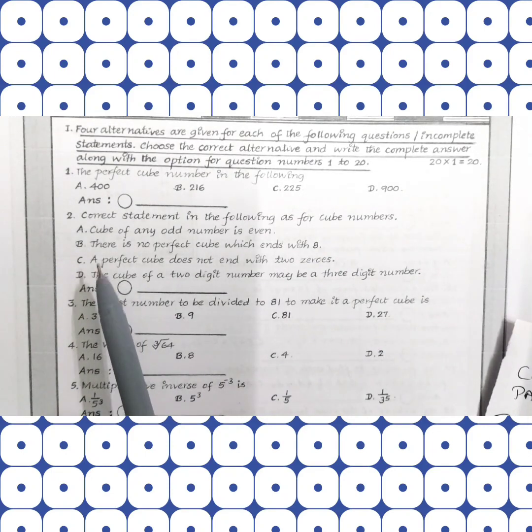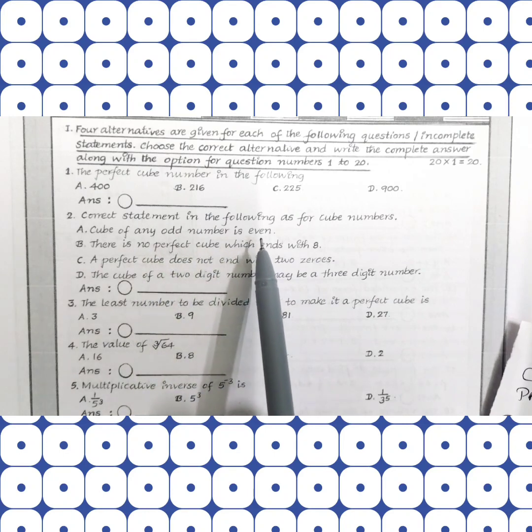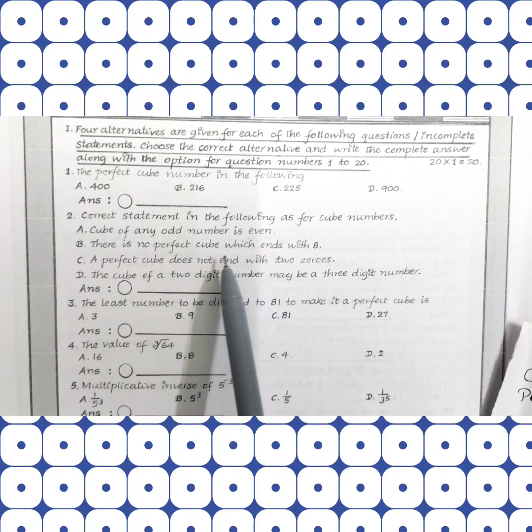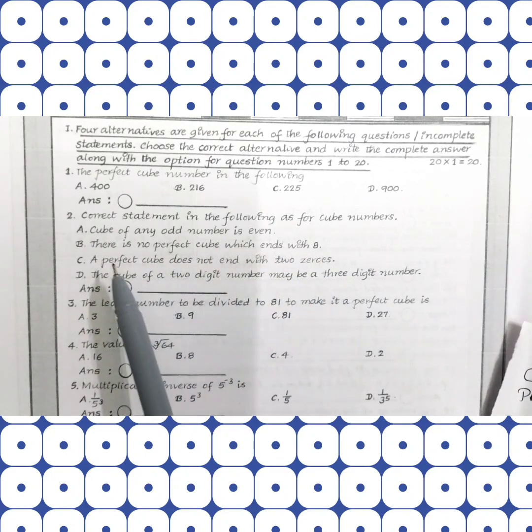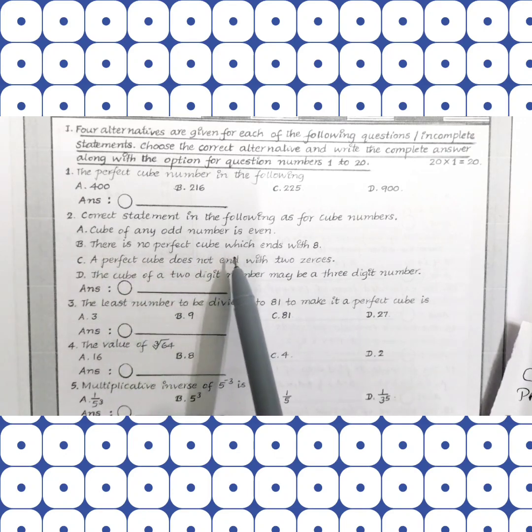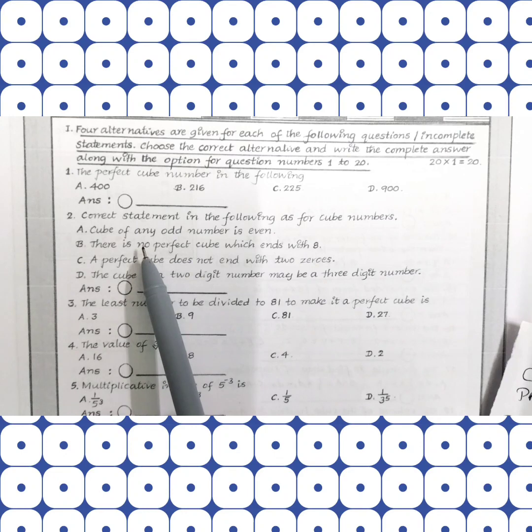So now the first statement is: cube of any odd number is even. No, it is a wrong statement. Cube of any odd number is odd only. There is no perfect cube which ends with 8. This statement is false. It is not a correct statement.